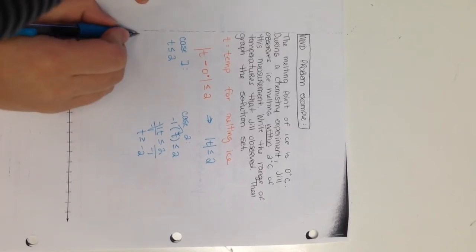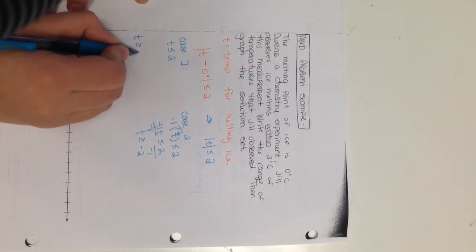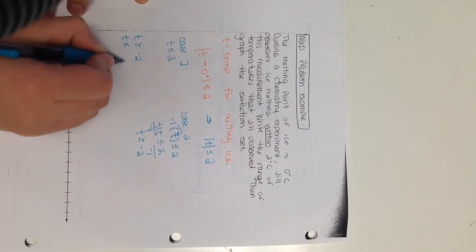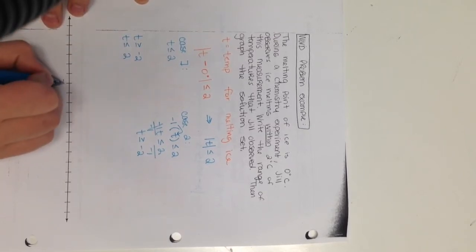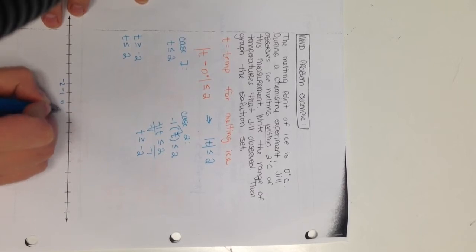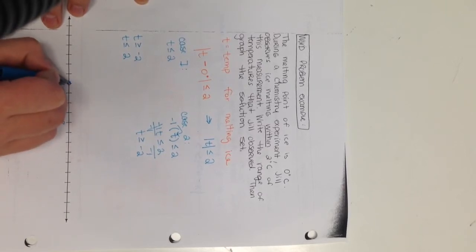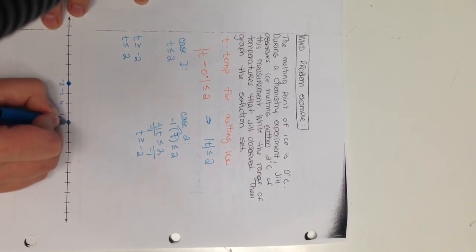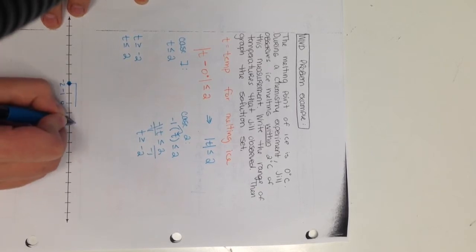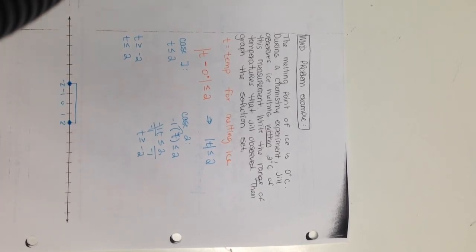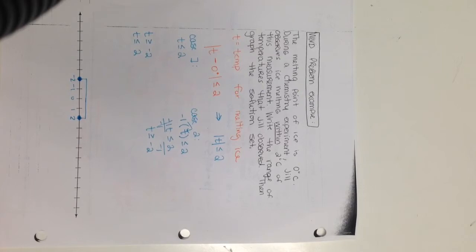So now I have my two solutions. I have t is greater than or equal to -2. T is smaller than or equal to +2. On my graph, I go from -2 to +2. Solid circles because it said within. And it's bigger than -2, but smaller than +2. So those are our graphs. This is the end of the notes.